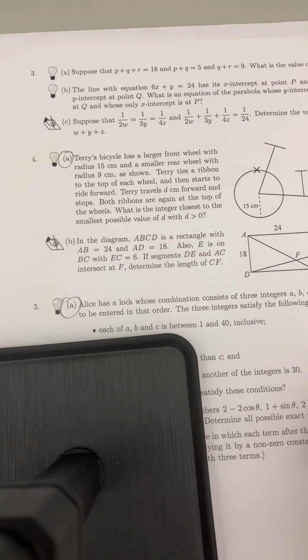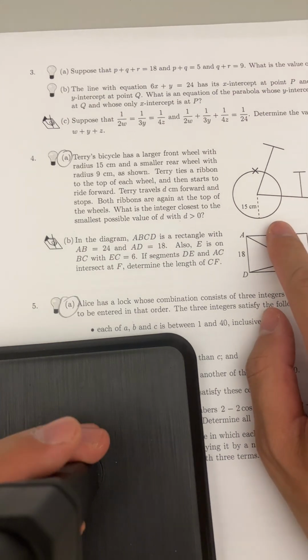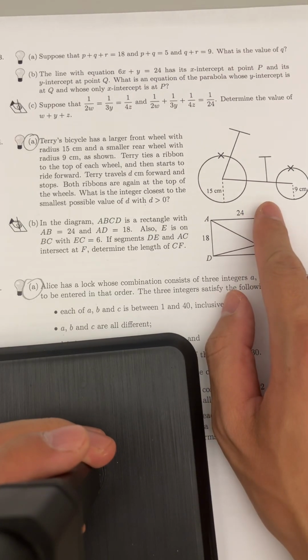Hello, 2025 Euclid problems first, and then we're going to do Gauss grade 7 and grade 8. But let's start with Euclid anyway. The Gauss have not happened yet. Let's start with problem 4a, which is a bicycle problem.